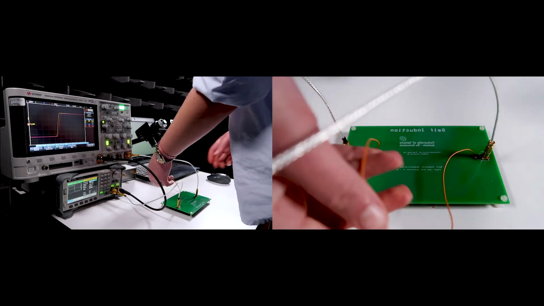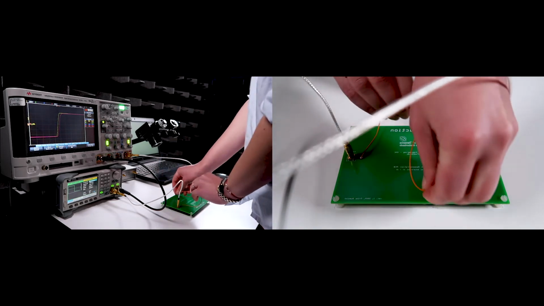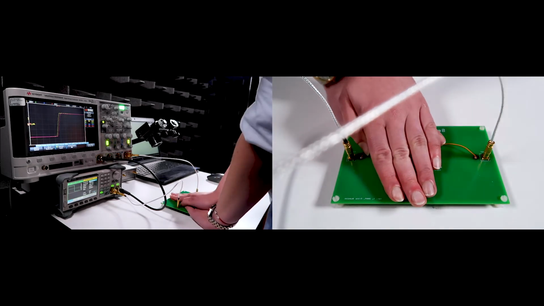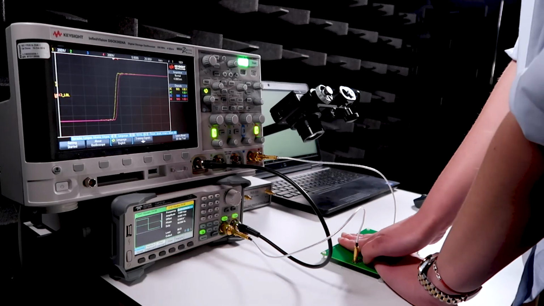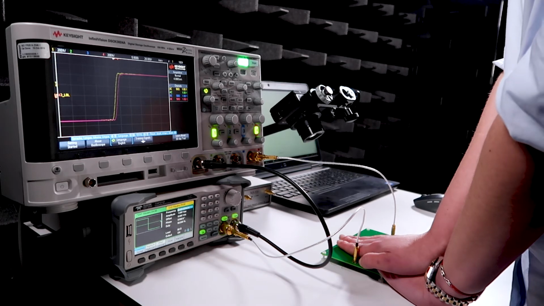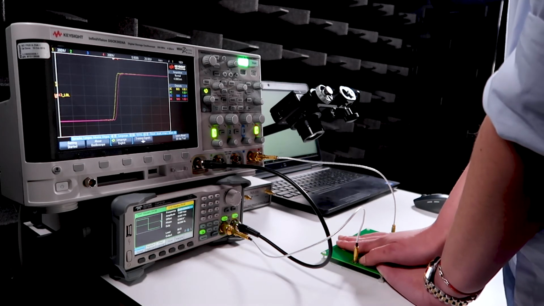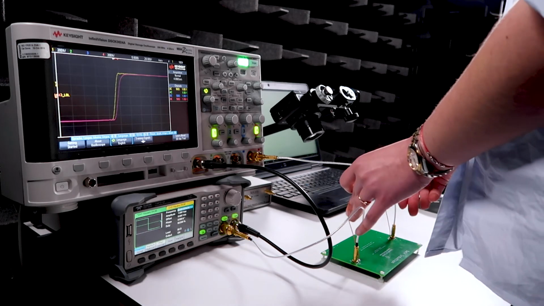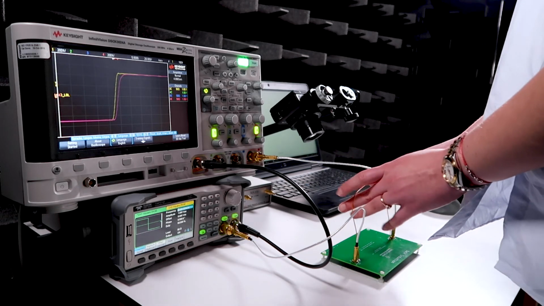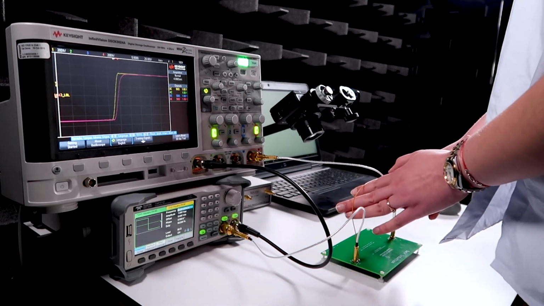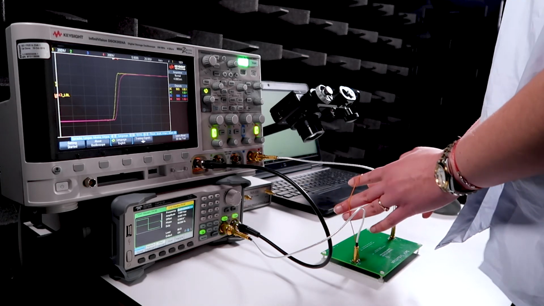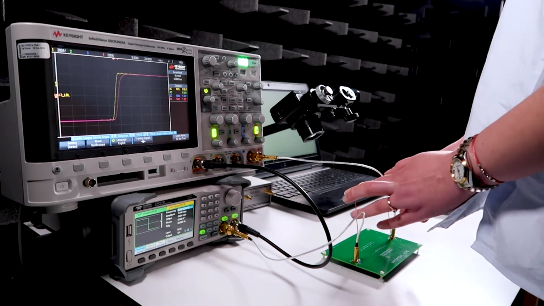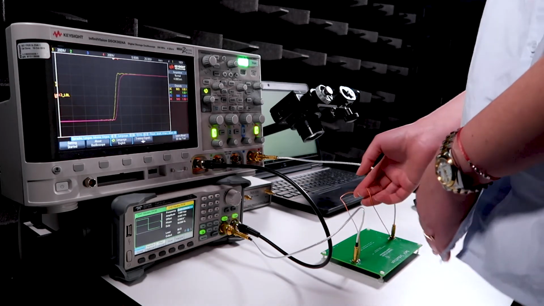You can see that when I press the wire as close to the PCB as possible, the slope of the magenta trace is almost identical to the yellow trace, to the initial signal. If I lift the wire as far from the ground plane as possible, creating a large loop, then the slope of the magenta trace becomes slower, and this means that the high-frequency components are attenuated by the self-inductance.